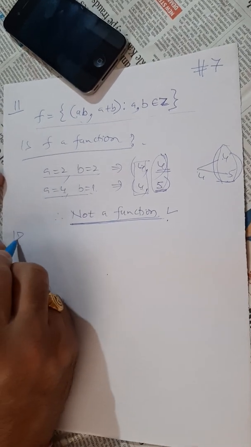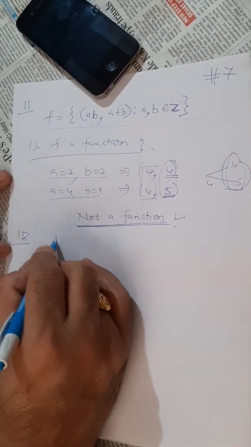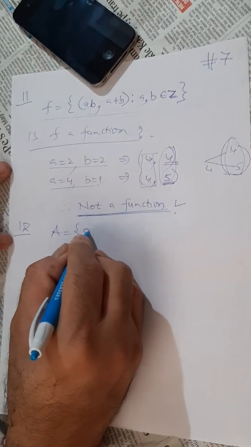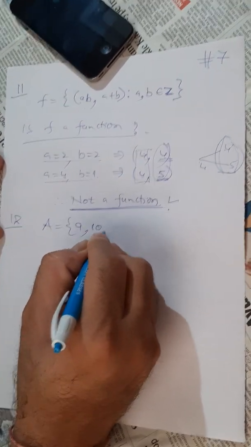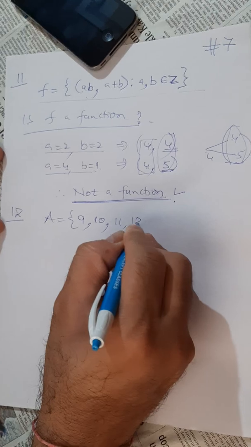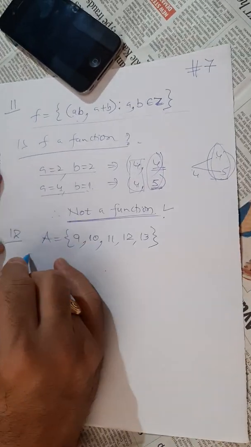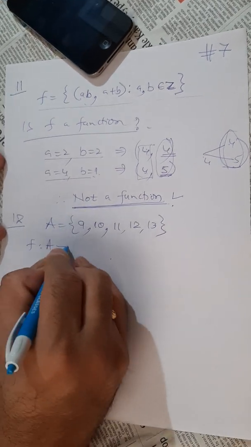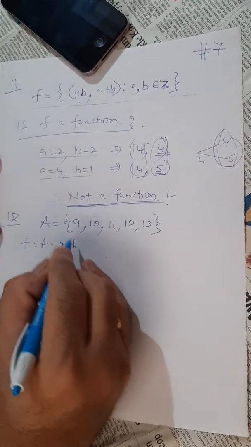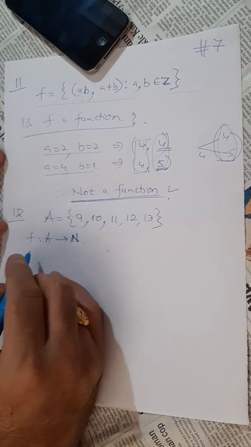Next question, 12th number. There you are given a set A having these members 9, 10, 11, 12 and 13. And F is a function from A to N, natural numbers. A is the domain and N is the codomain.